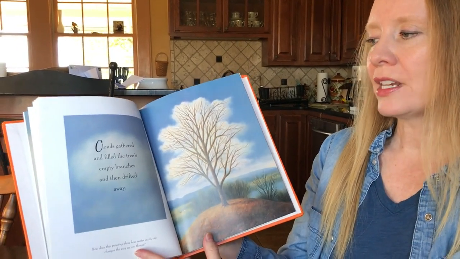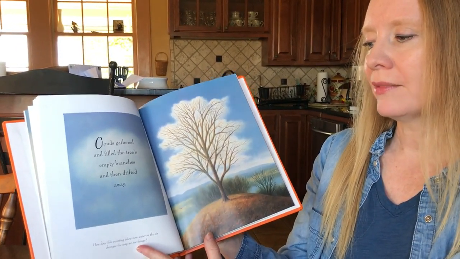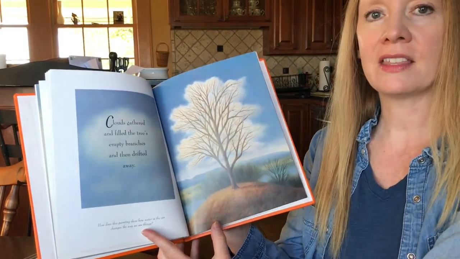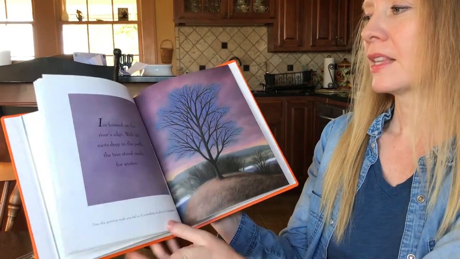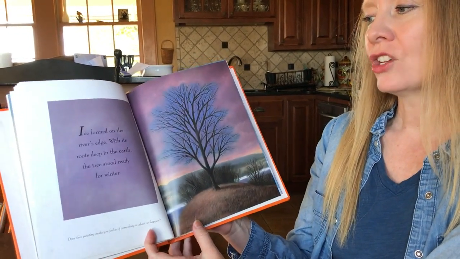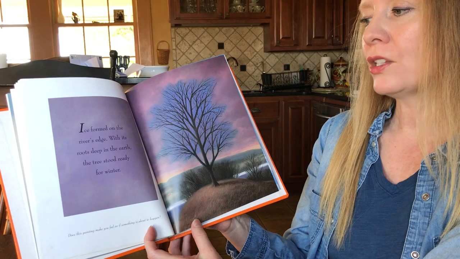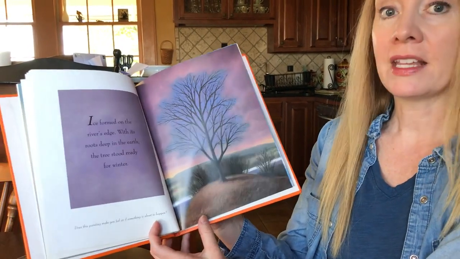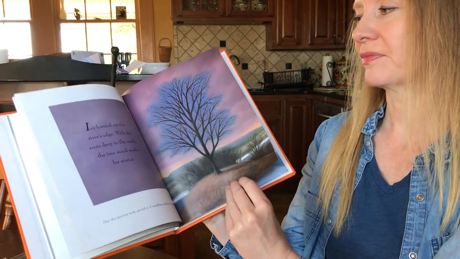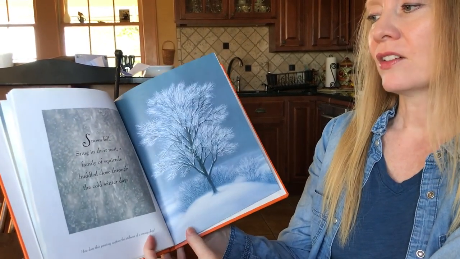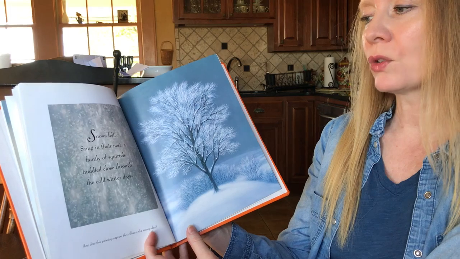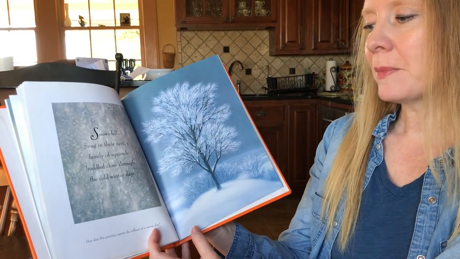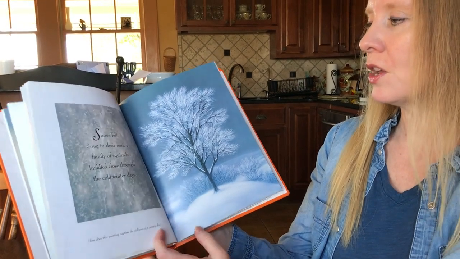Clouds gathered and filled the tree's empty branches and then drifted away. How does this painting show how water in the air changes the way we see things? Ice formed on the river's edge. With its roots deep in the earth, the tree stood ready for winter. Does this painting make you feel as if something is about to happen? Snows fell. Snug in their nest, a family of squirrels huddled close through the cold winter days. How does this painting capture the stillness of a snowy day?